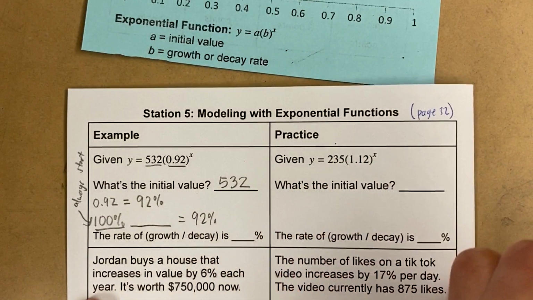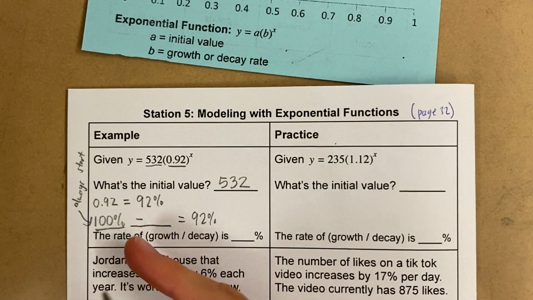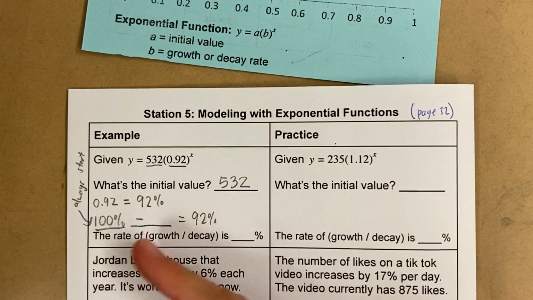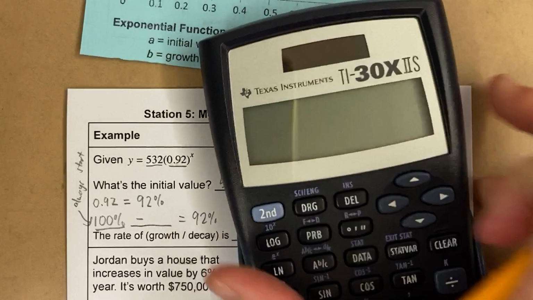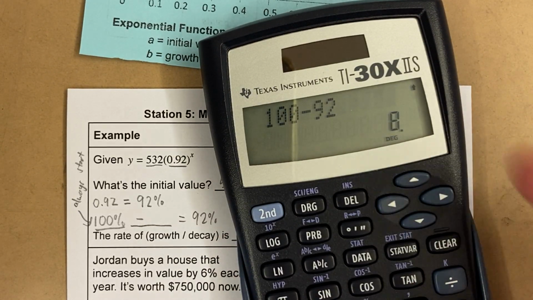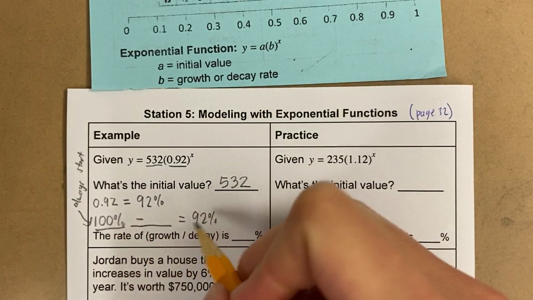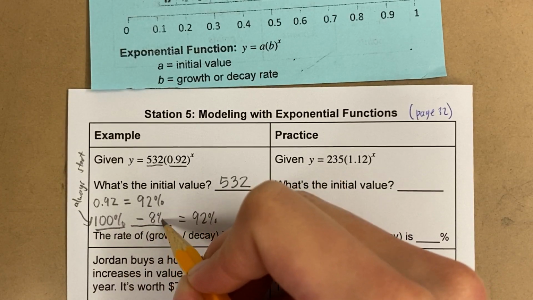So first I'm going to ask myself, did I add or subtract? Well, to get from 100 to 92, I'm going to have to subtract. Okay, and what do I have to subtract to get from 100 to 92? Now you could use your fingers. You could use a calculator too. You could do it like this. You could do 100 minus 92, and that's 8. So the opposite is true, which is 100 minus 8 is 92. So basically to get from 100 to 92, what I'm doing is I'm subtracting 8%.